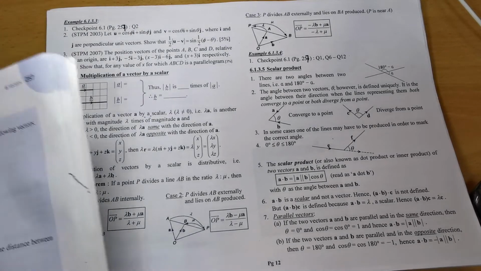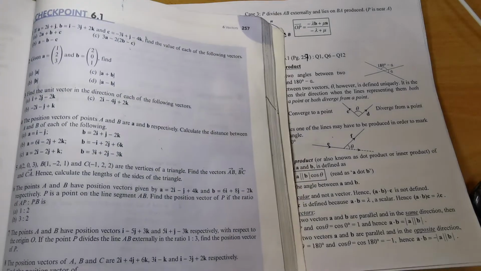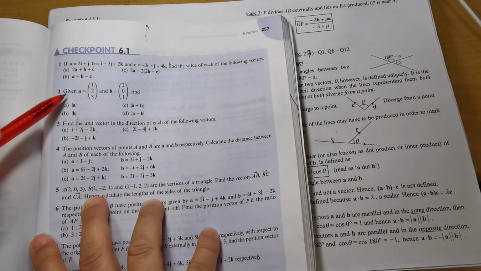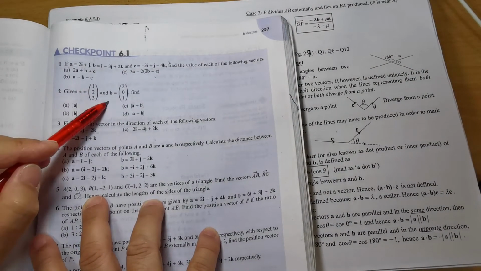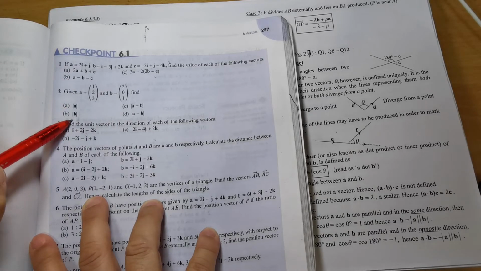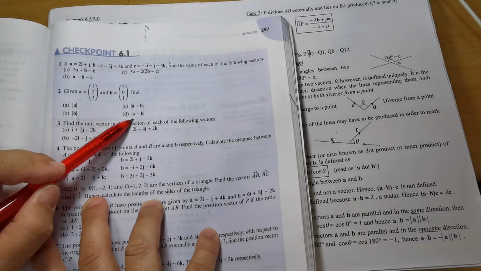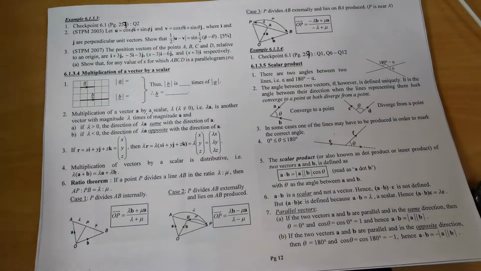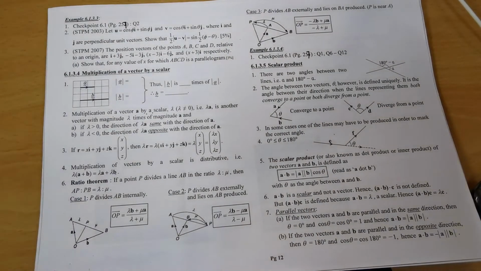We will see question 2. You are given vector A (1, 2, 3) and vector B (2, 0, 1). They want you to find modulus A, modulus B, modulus A plus B, and modulus A minus B. So this is the question, and this is the solution.